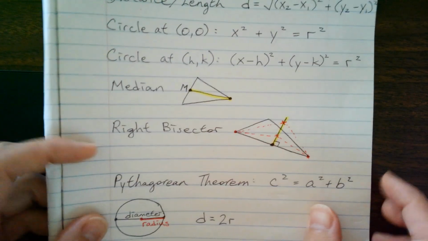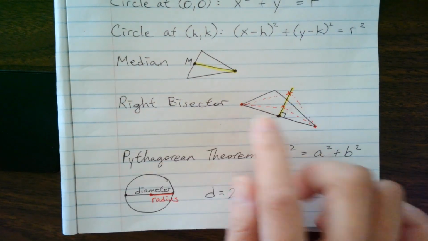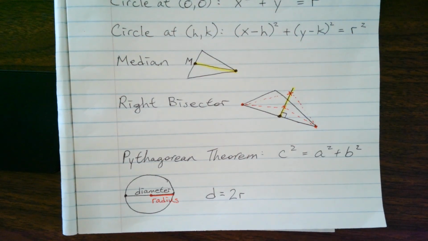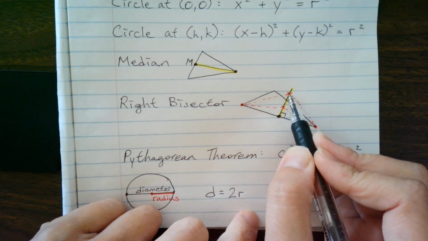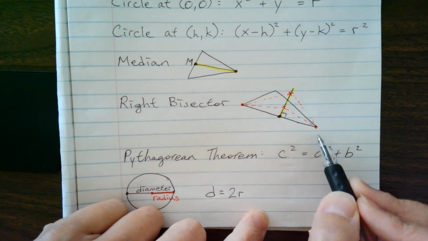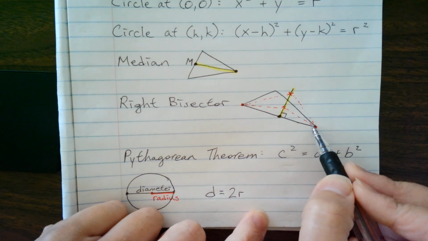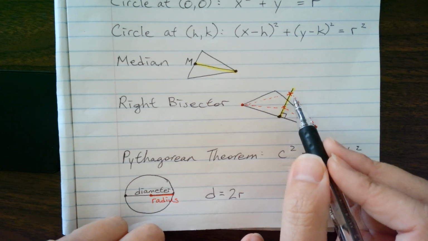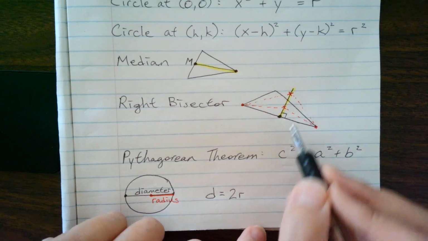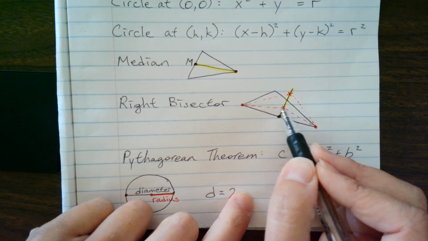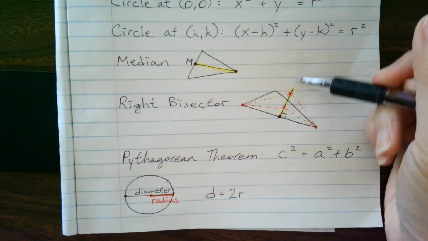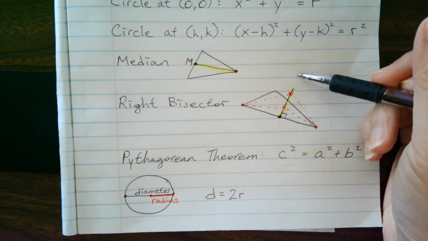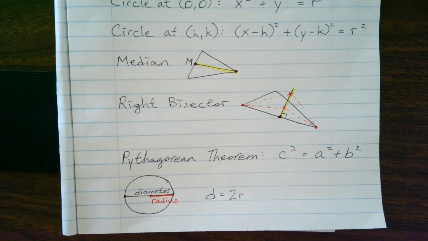Notice I drew some red dots right here. I do want to point out this. If I choose any point on my right bisector, what can you say about the distance to each of the endpoints? They're equal. So if I choose this point on my right bisector, it's equal distance to both endpoints. No matter where I draw my point on the right bisector, it's equal distance to both. So that's one of the properties of right bisector.